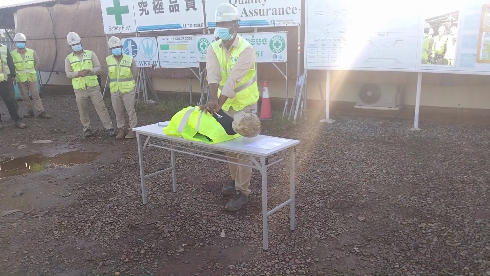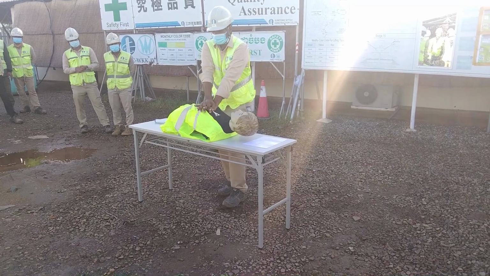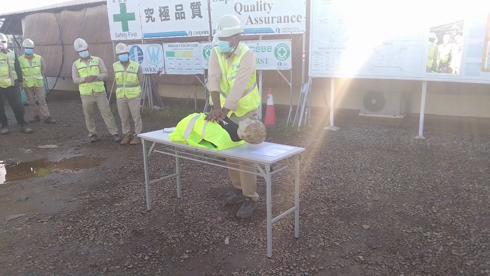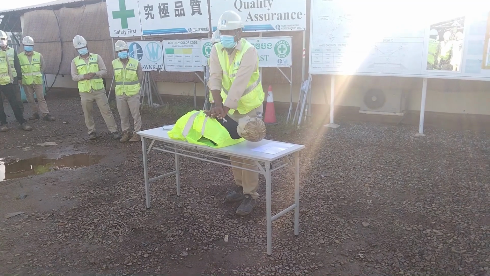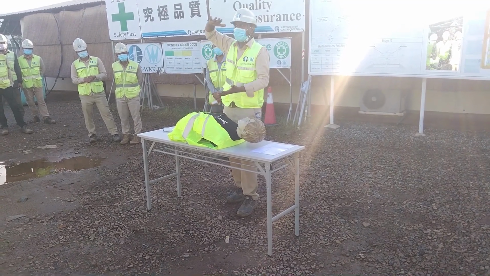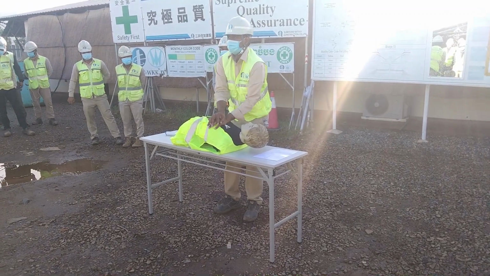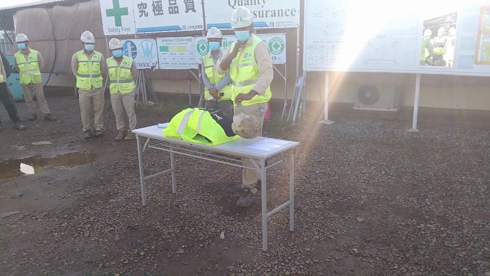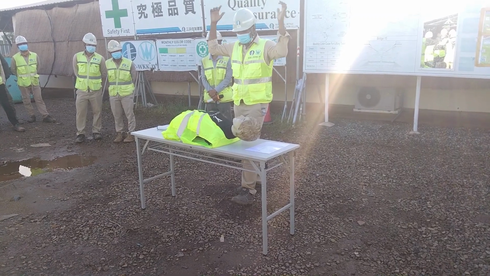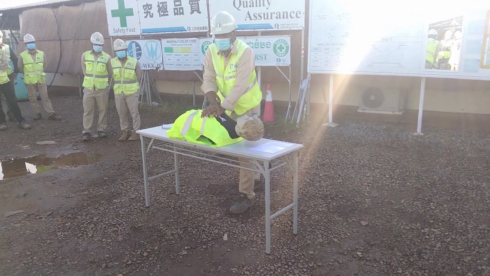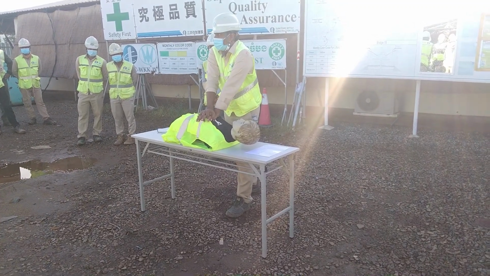Give 30 pulses. 1, 2, 3, 4, 5, 6, 7, 8, 9, up to 30. With these 30 pulses, our heart will be pressed minimum 5 centimeters. Not this way. We need the pressure from here, the shoulder. Okay? 1, 2, 3, 4, 5, 6. Okay, 30 pulses we give.